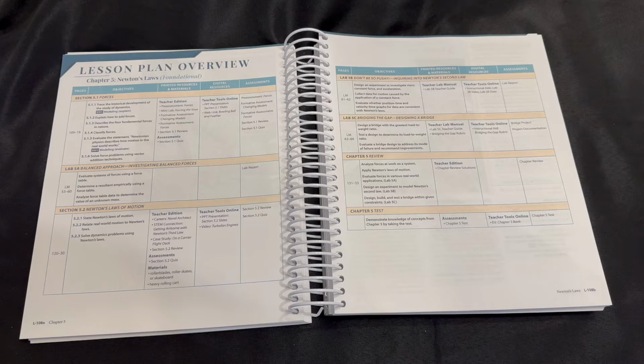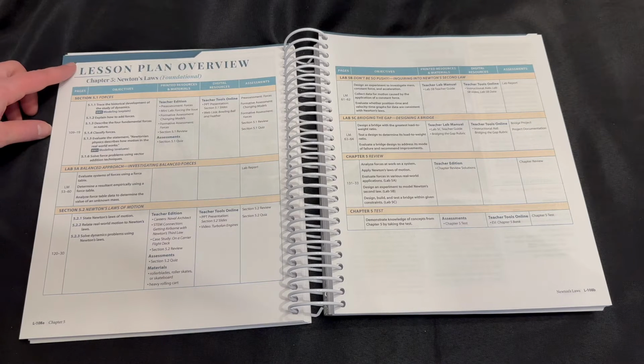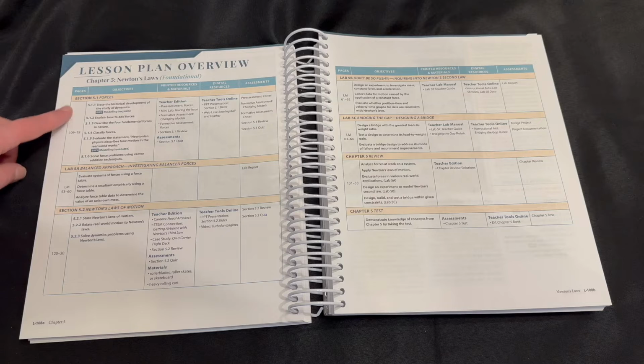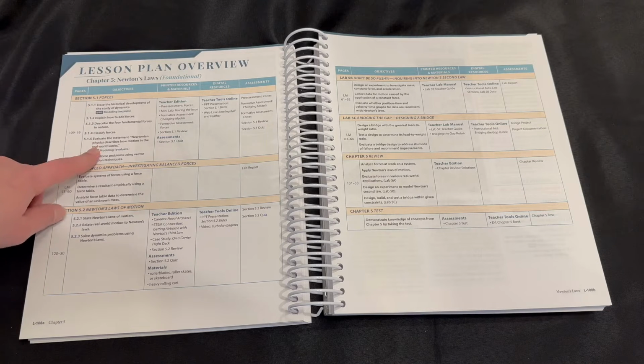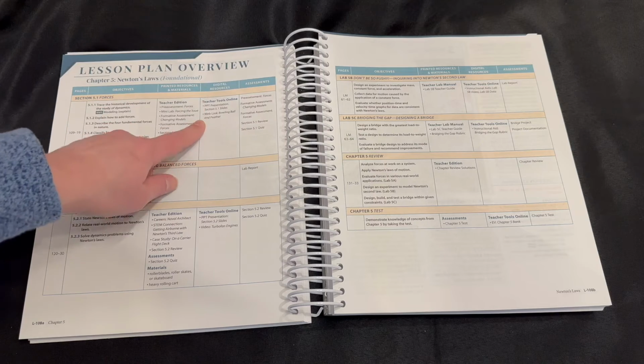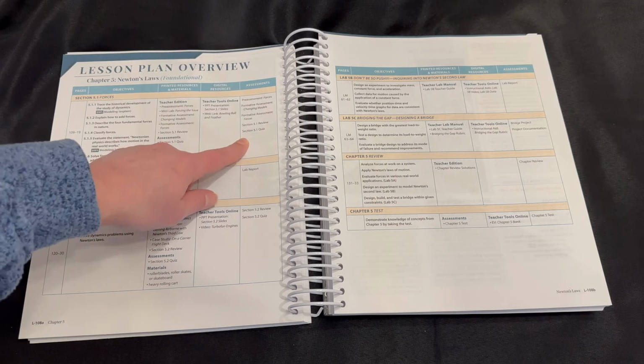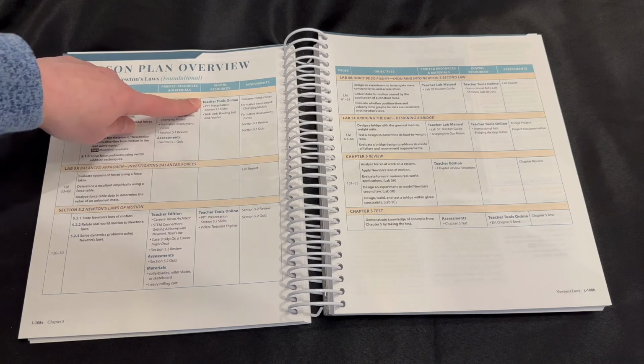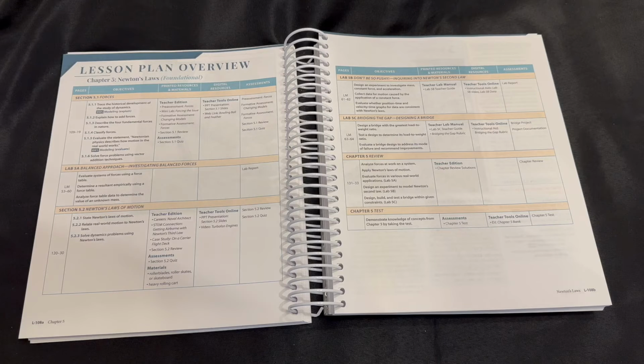Prior to each new chapter, you will have a lesson plan overview listing the pages, the objectives, printed resources and materials needed, digital resources, and assessments. Remember, if it says Teacher Tools Online, you can find that on the Homeschool Hub. We also have any labs listed as well.